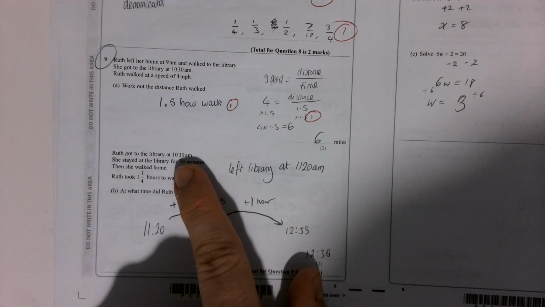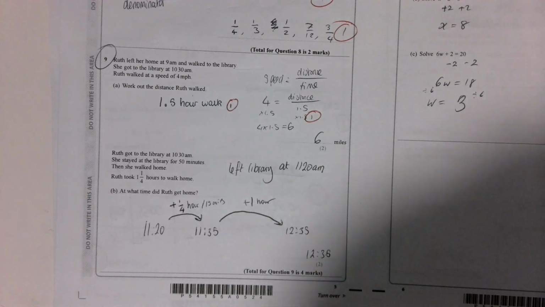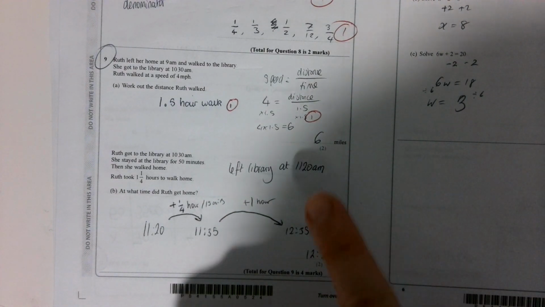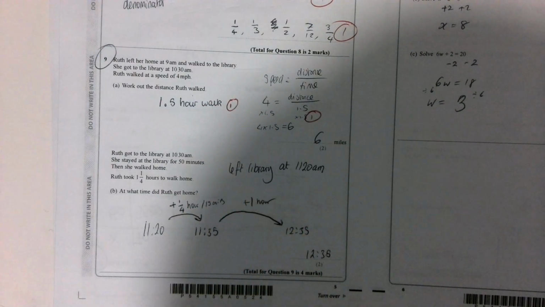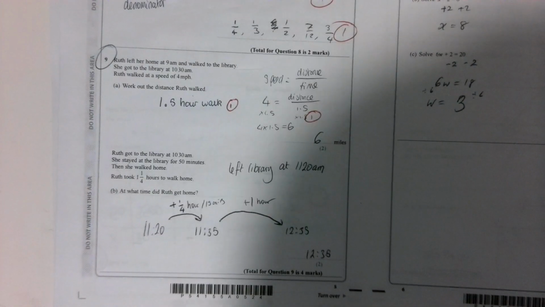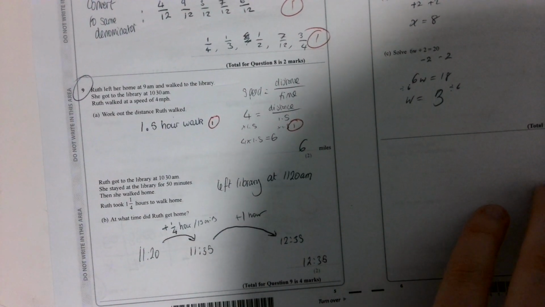If you add 50 minutes on to 10:30, well, half an hour will take you to 11, and there's an extra 20 minutes to take you to 11:20. We've then got an hour and a quarter to use up. And you can do it in any order. I always like to add on the smaller amount first. So if you add on that 15 minutes, that quarter of an hour, you get to 11:35, and then another hour takes you to 12:35. 4 marks in total there for that question.